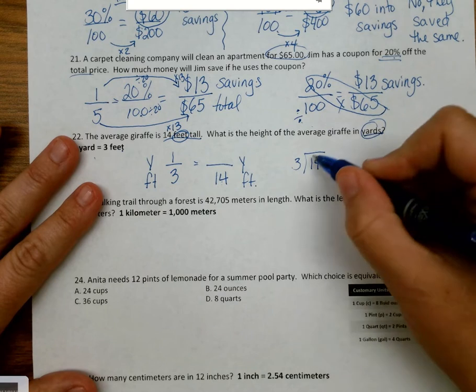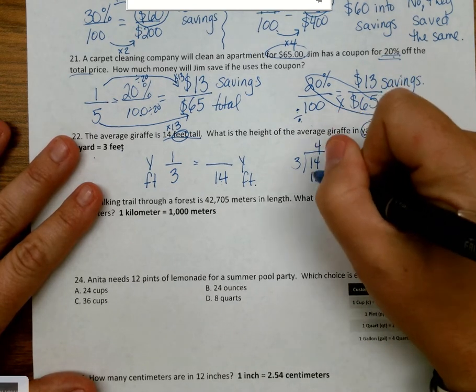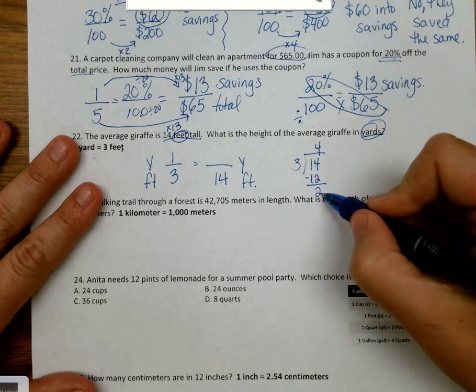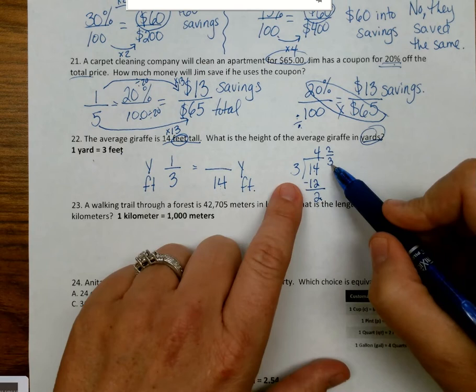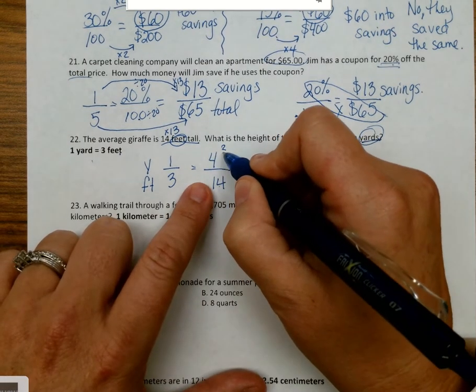Well, how many times will 3 go into 14? That is 4. Gives you 12. 14 minus 12 is 2. Oh, so my remainder goes over my denominator of 3. So you end up with 4 2/3 of a yard.